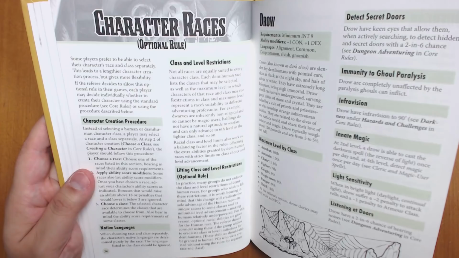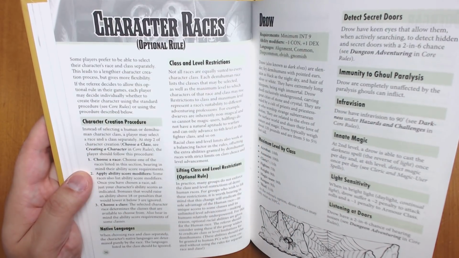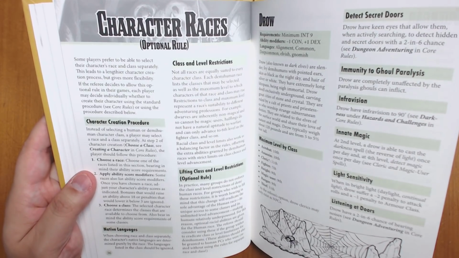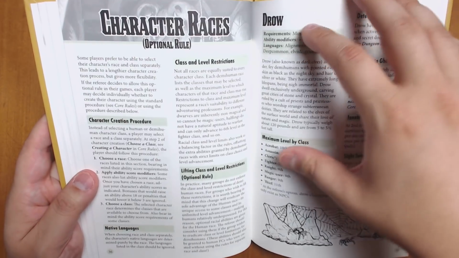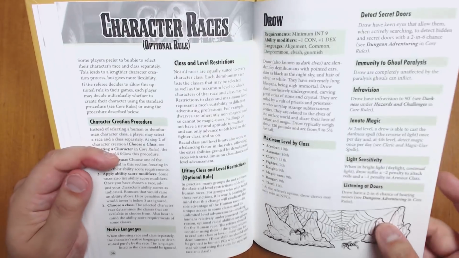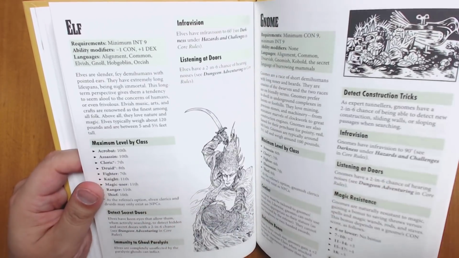Now we get into the character races section, because this is laying out how you would actually do the split race-class thing that became more of a feature in Advanced Dungeons & Dragons. What we have here is a kind of re-encapsulation of some of the classes. So we have, not classes, races. So we have drow, Duergar, dwarf, elf, gnome, human, and so on.